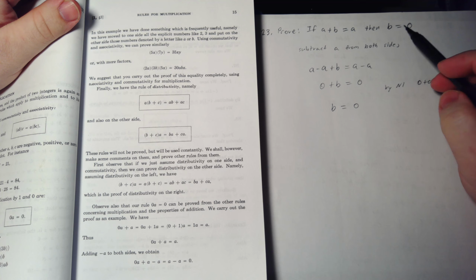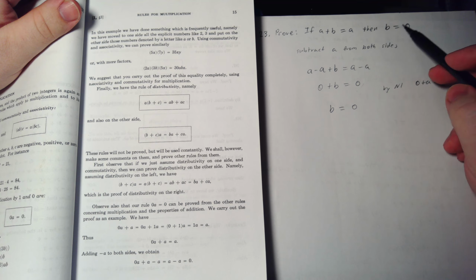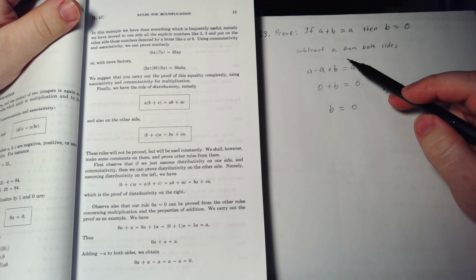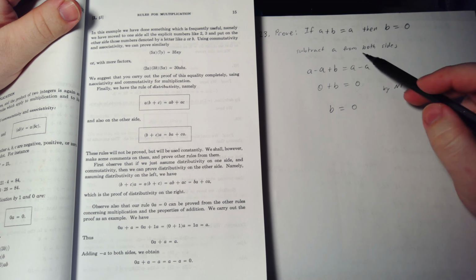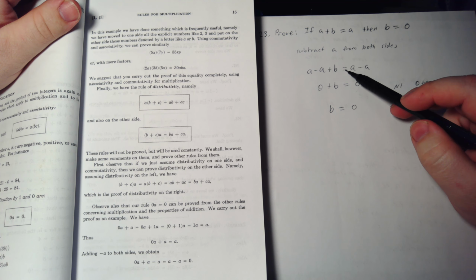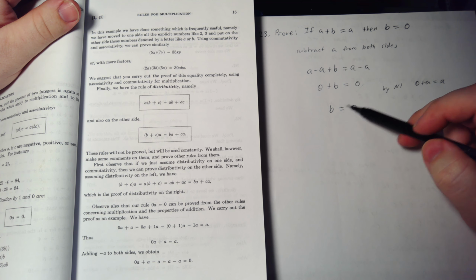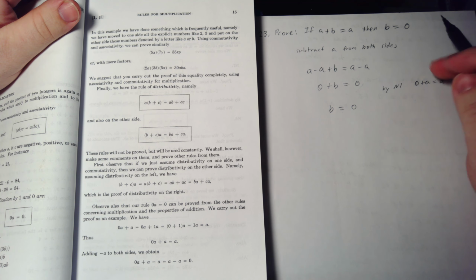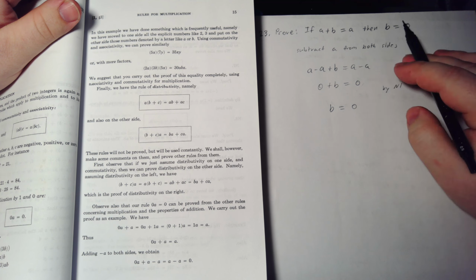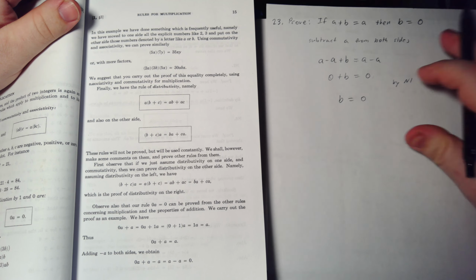Okay, so then B equals 0. If this is true, then that is true. We got to here by using legal methods. We subtracted A from both sides, which does not affect our equal sign. We used N1, which is assumed to be true. And we get B equals 0. Everything's true, so effectively, that checks off.